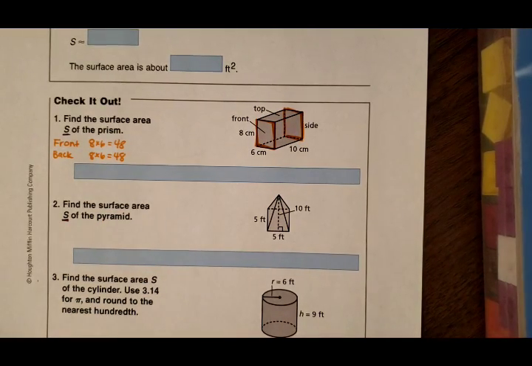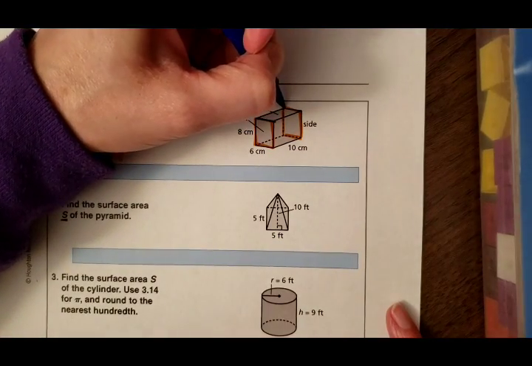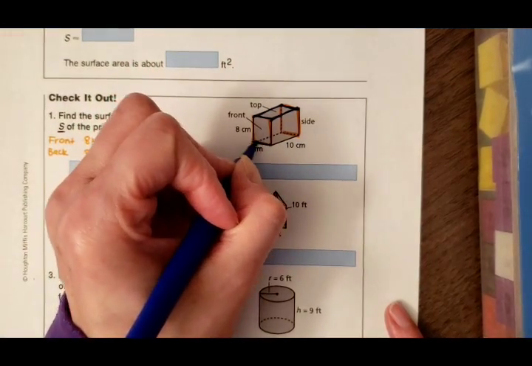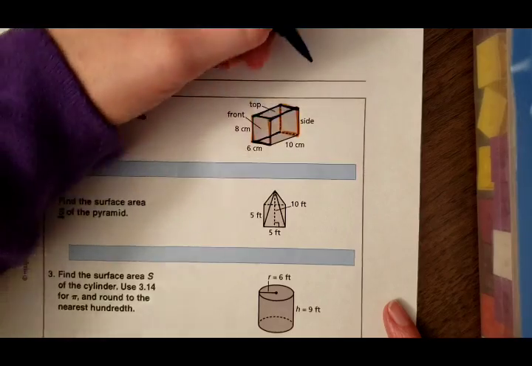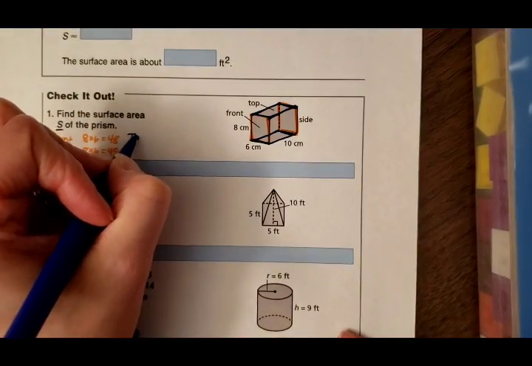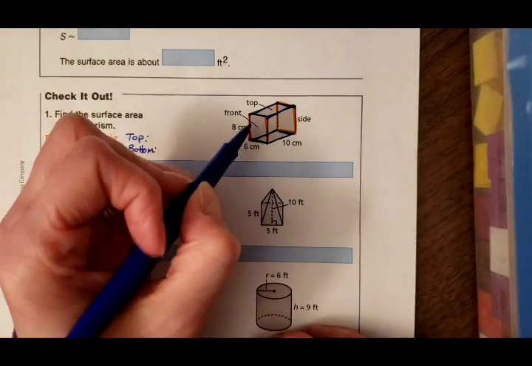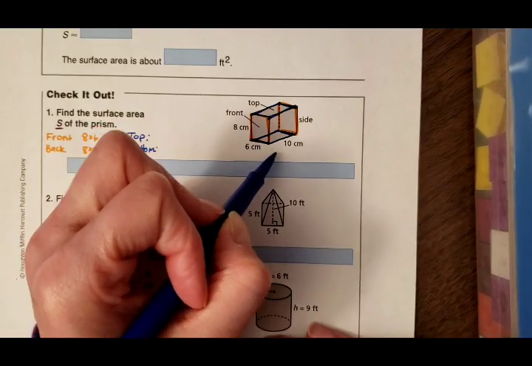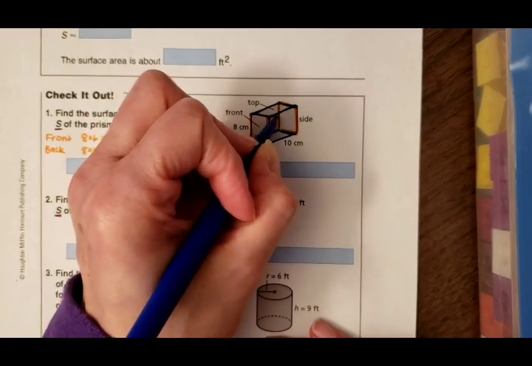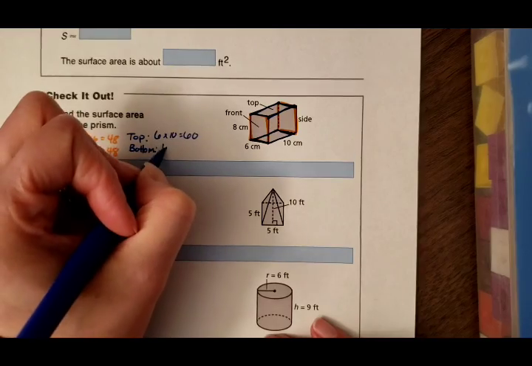Now, let's do top. I'm outlining the top, and its opposite side, because you notice the opposite sides are going to have the same measurements, the top and the bottom. Okay, so we'll go top and bottom. Let's look at the bottom one first. The bottom is 10 by 6 or 6 by 10. The top is going to be the same. The dimensions just pop up to the top. So we have 6 times 10 and 6 times 10.